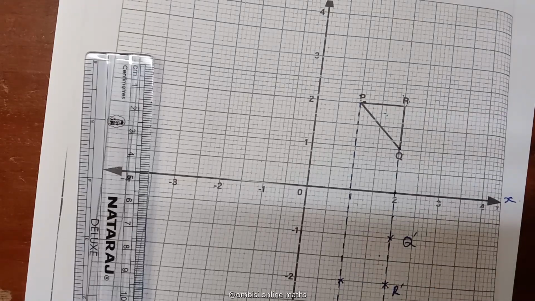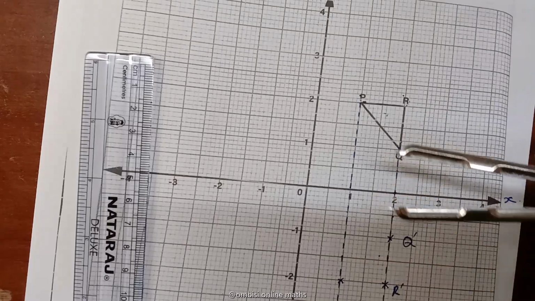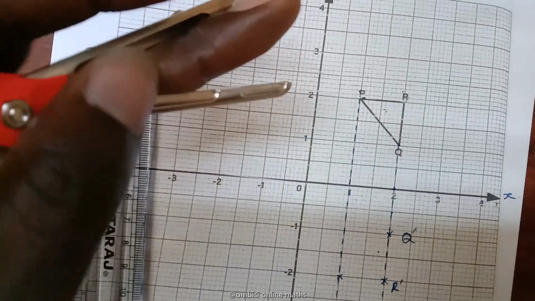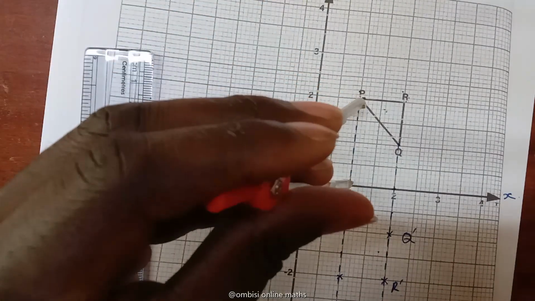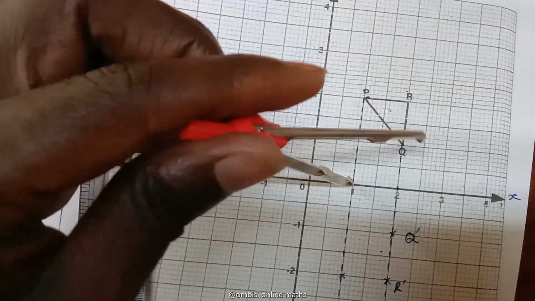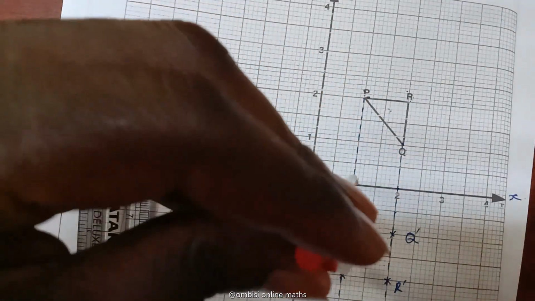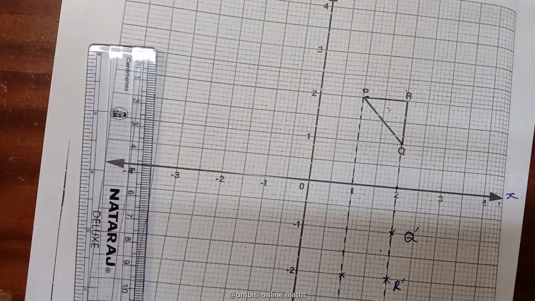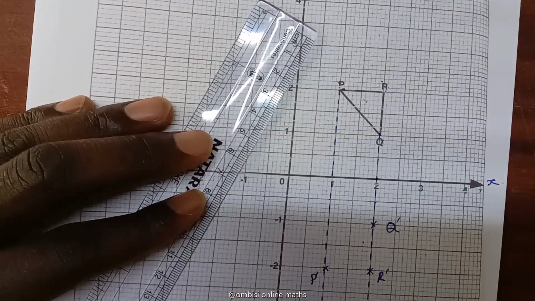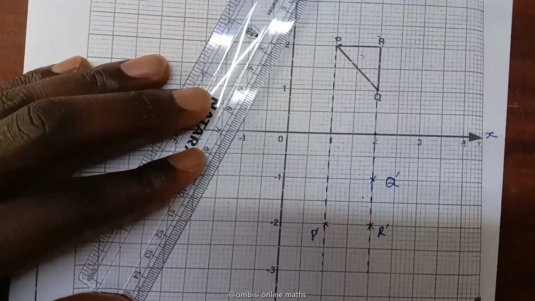It is good that you use your pair of dividers when you want to measure, so that you can measure the distance from the mirror line towards point P and transfer it to the other side. Then we complete now. This one is our P prime. We now complete our image.